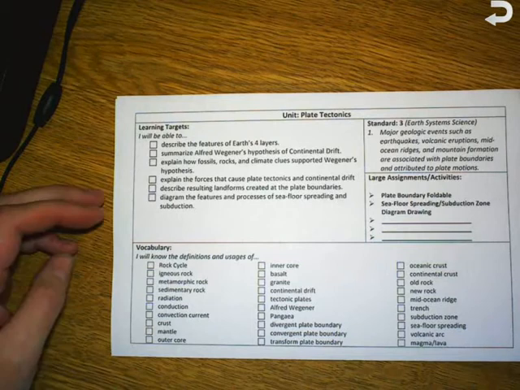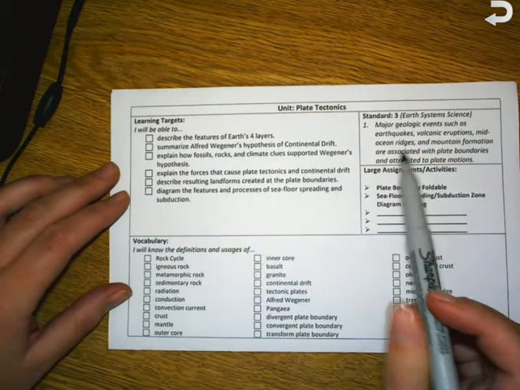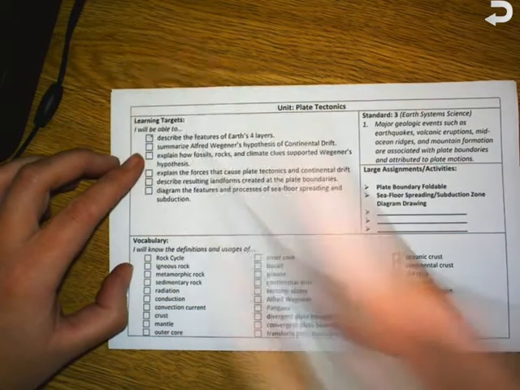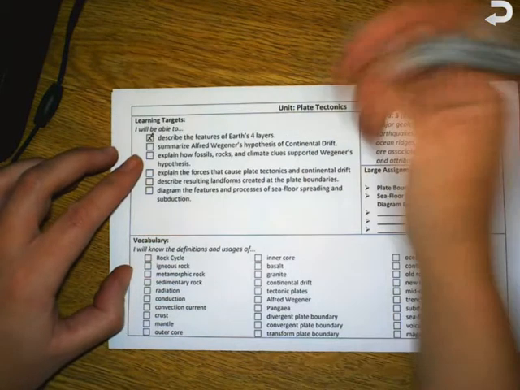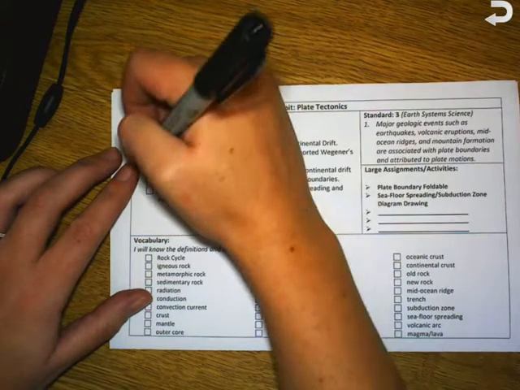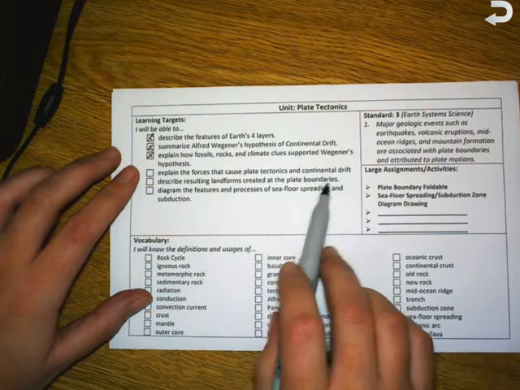Learning Plate Tectonics. Go ahead to your unit overview, and let's see. We've got describe the features of Earth's four layers. We have that. Check. Summarize Alfred Wegener's. Yes, we have that. Check. Explain how fossils, rocks, and check.